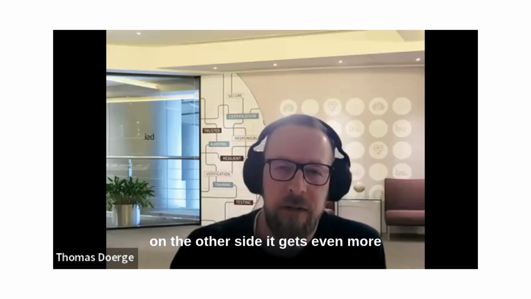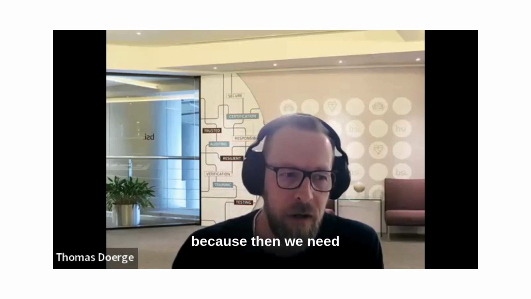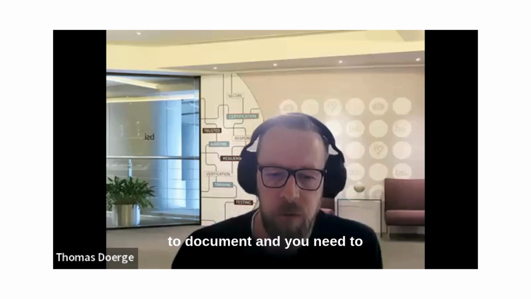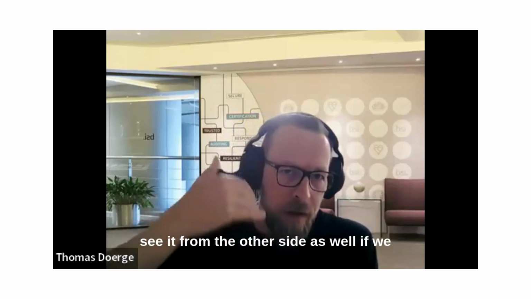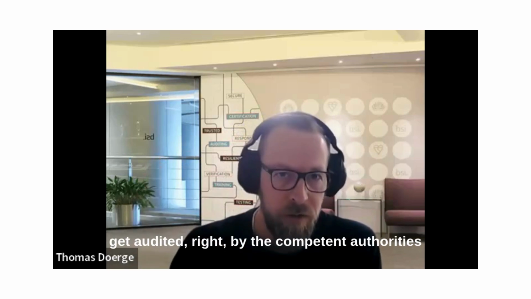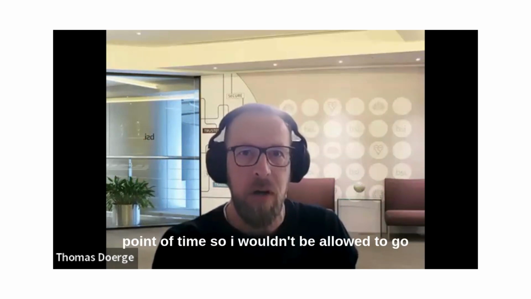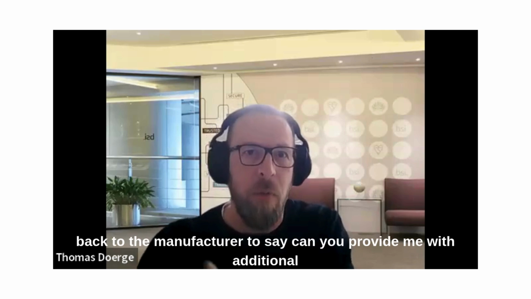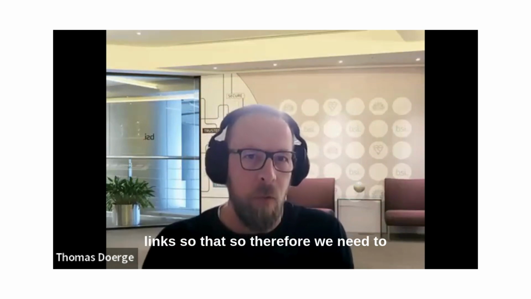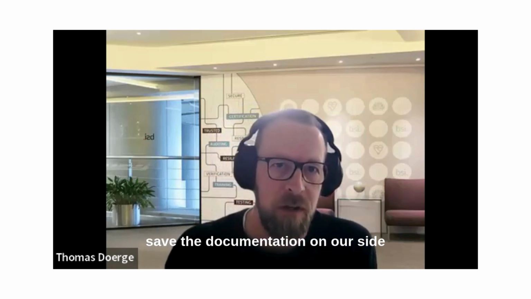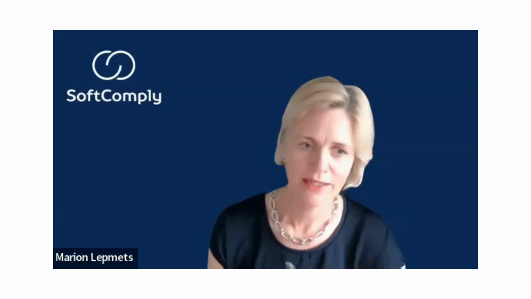On the other side, it gets even more complex with the technical documentation, and you need to see it from the other side as well. If we get audited by the competent authorities, they want to see that evidence at that point in time. I wouldn't be allowed to go back to the manufacturer and ask them to provide additional links. Therefore we need to save the documentation on our side. That makes complete sense. Absolutely.